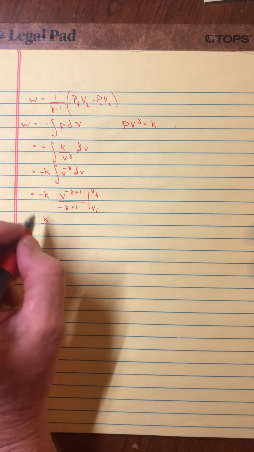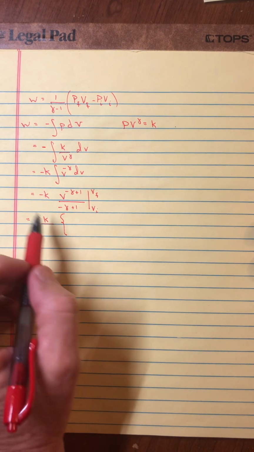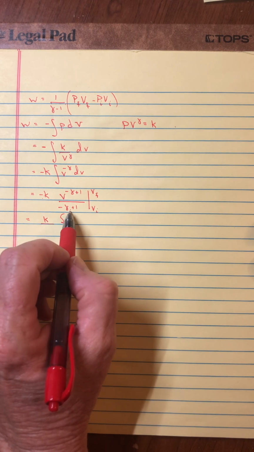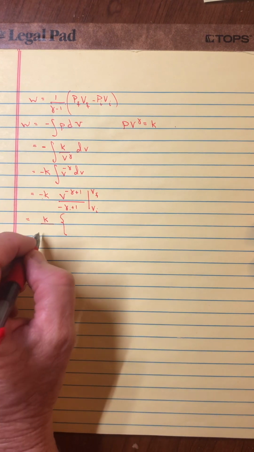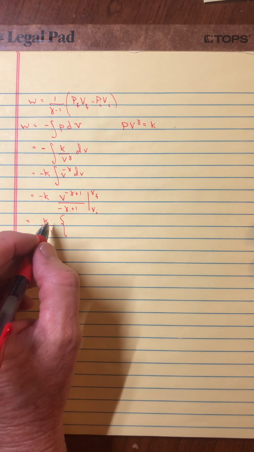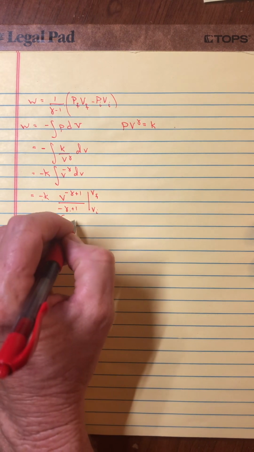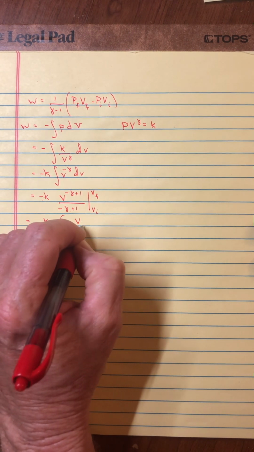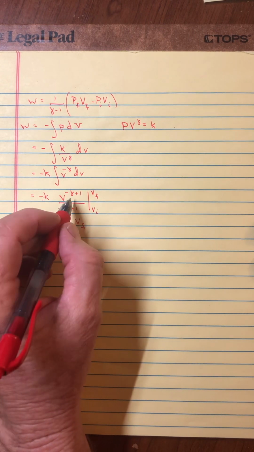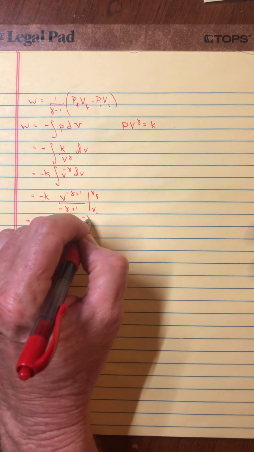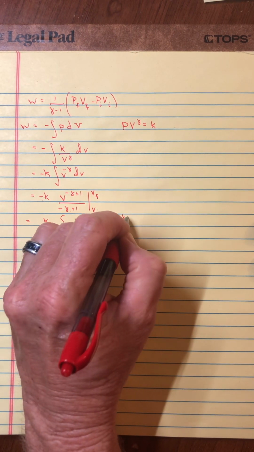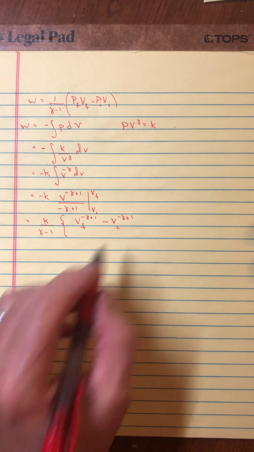If I take this K and take that negative and distribute it, it would be gamma minus 1. So that's looking good. And then this, of course, would then be the final volume minus gamma plus 1 minus the initial minus gamma plus 1.